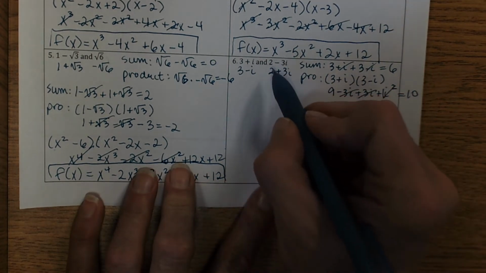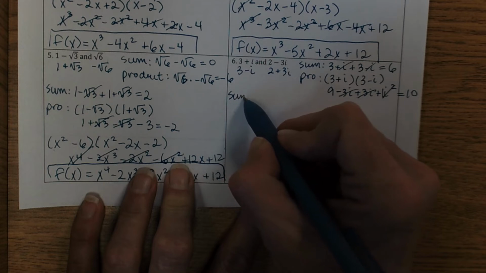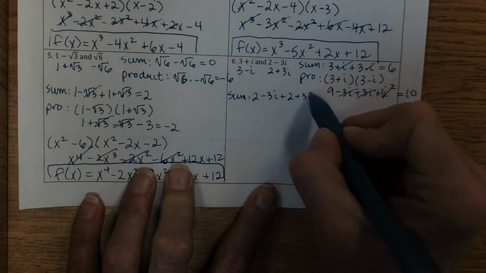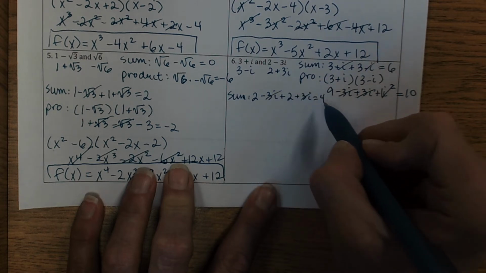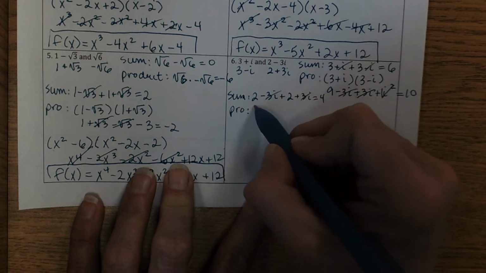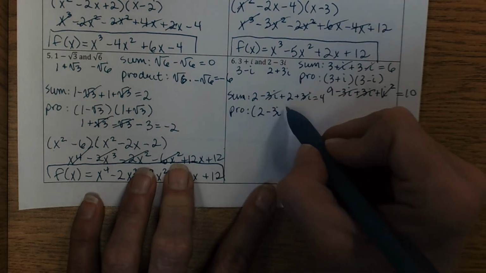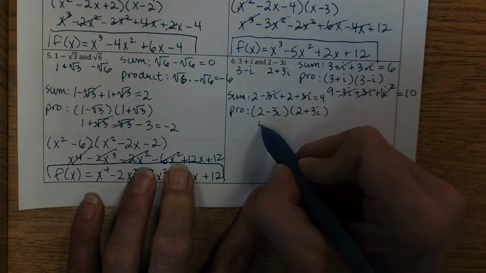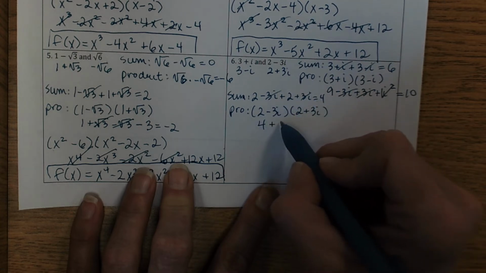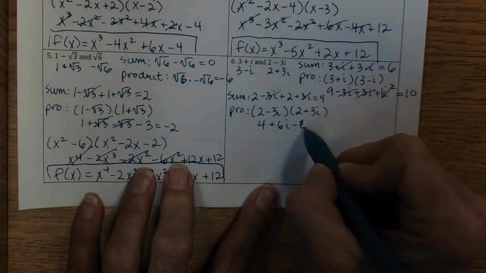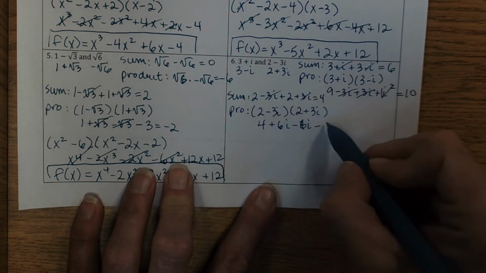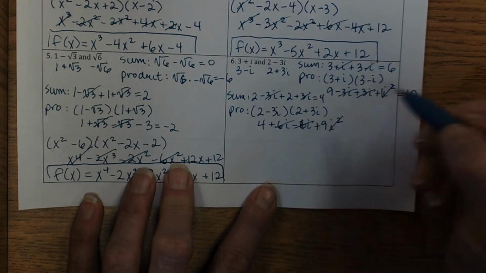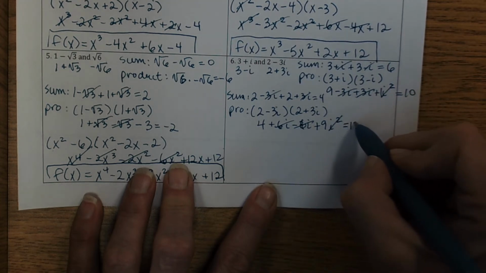We'll do the same thing for our other pair. So we've got the sum. I have 2 minus 3i plus 2 plus 3i. The i's go away and I get 4. So that product, FOIL them together. 2 minus 3i times 2 plus 3i. 2 times 2 is 4. Outer, so that would be 6i. Inner would be negative 6i. And my last would be negative 9i squared. My 6i's go away, cross out that i squared and change the sign, so then that is 13.